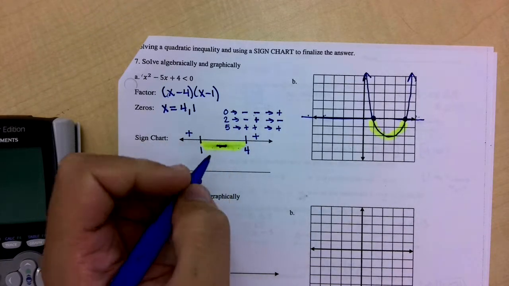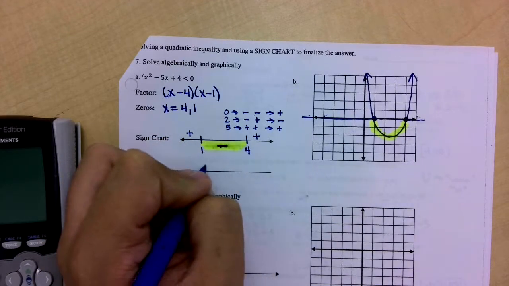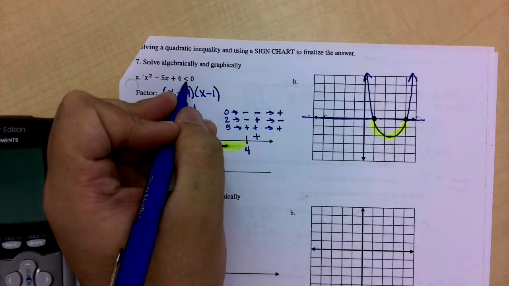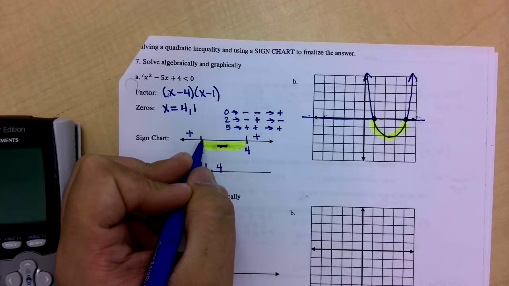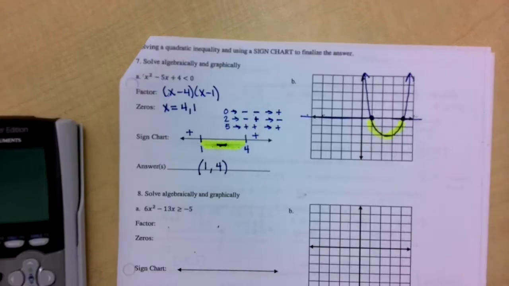We did. So that is why I would say write your answer as an interval. Starts at 1, ends at 4. And because I don't have the line underneath, it cannot be equal to 0. I need parentheses.